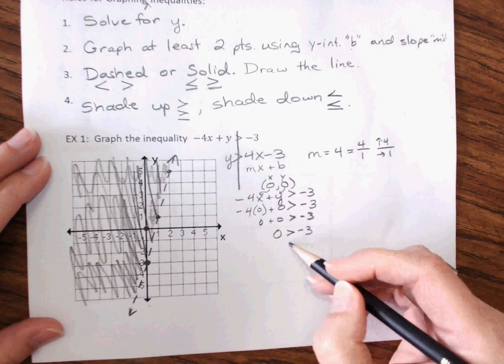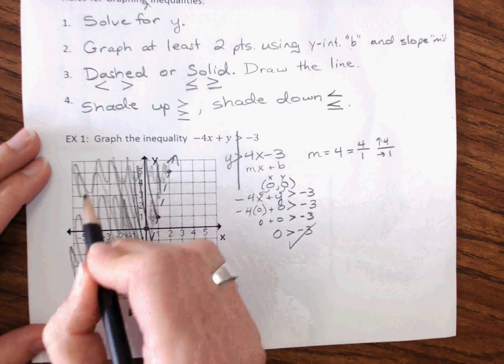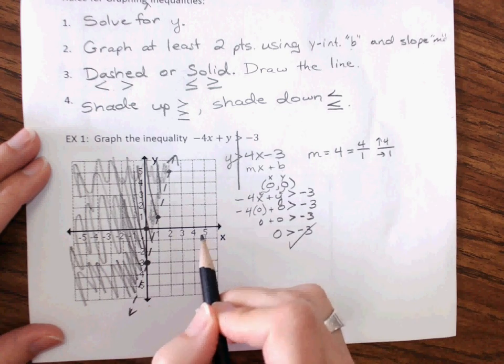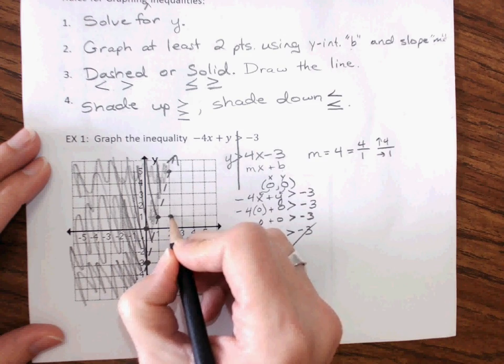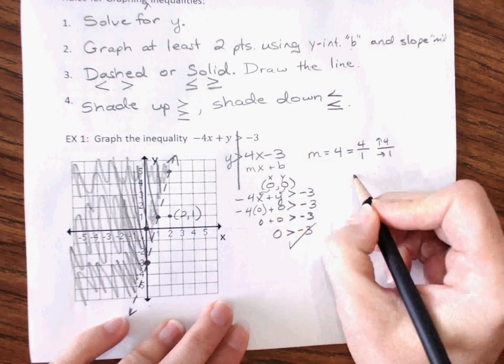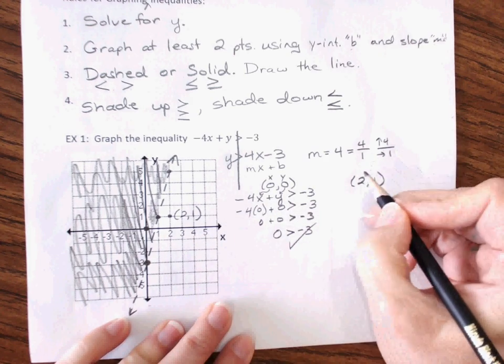Yes, that is true. That is a solution. Now that should be true for any point in our shaded area. Let's pick a point over here outside of our shaded area. So let's just pick the point 2, 1. So here's the point (2, 1) right here. So let's pick that point, (2, 1). This should not work because it's outside my solution area.